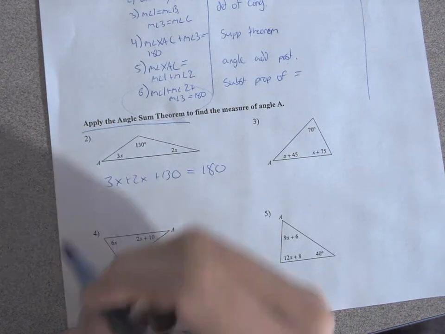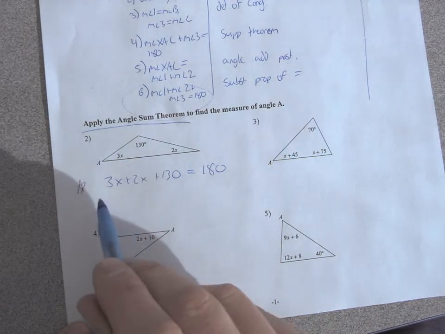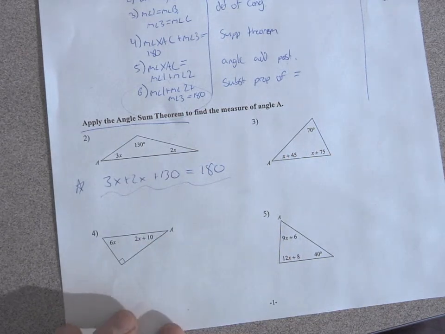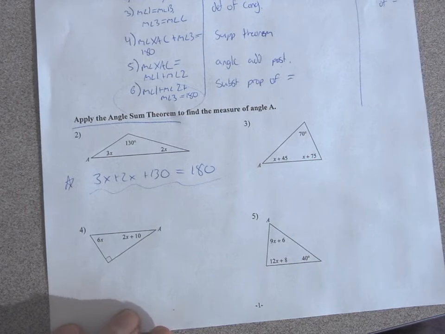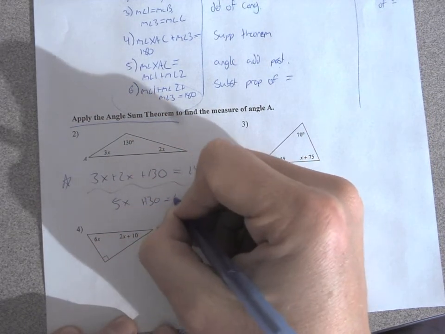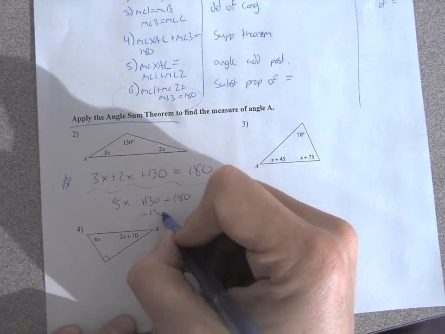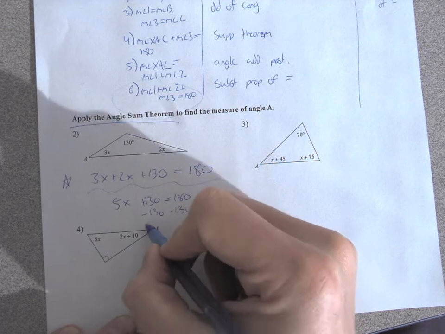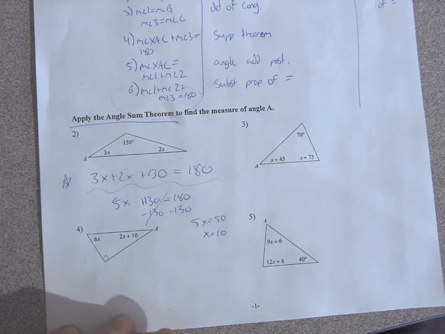Okay? When you're doing these problems, I want to see that equation because that equation tells me you understand the relationship. I want to see that, and I want to see your work. So this is basically what shows me, as I'm grading this, that you understand what this theorem that you just proved is saying. All right, so 5x plus 130 equals 180 when we combine like terms. Now we're just solving a two-step equation. So subtract 130 from both sides. That means 5x equals 50 and x equals 10.